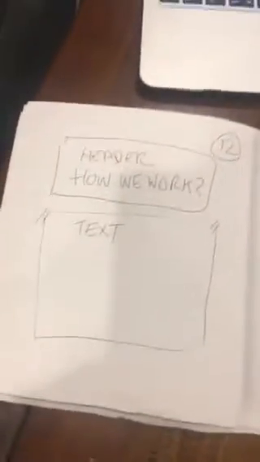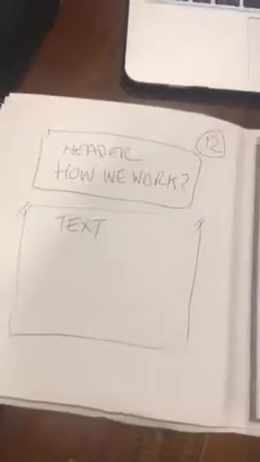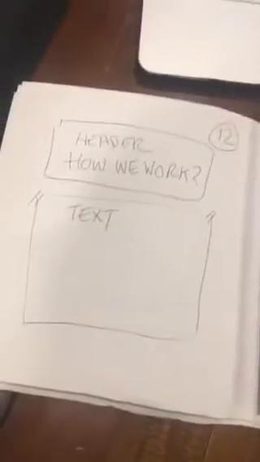12 and 13 we have how we work. So we have the header, which needs to be prominent at the top and stand outish, and how we work, and then the text just a little bit more, maybe some words again, a bit more bolder and a bit more attractive. On 13, I'm going for a large full page image here, and it's about us.